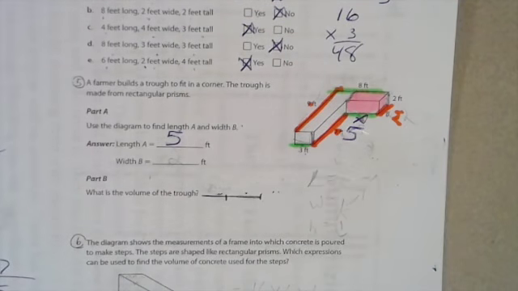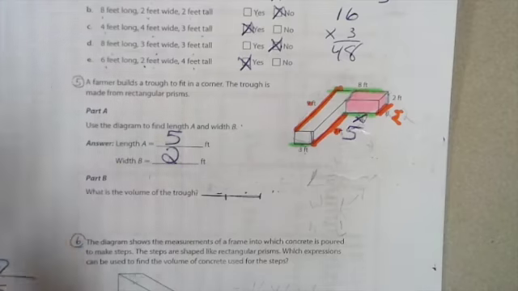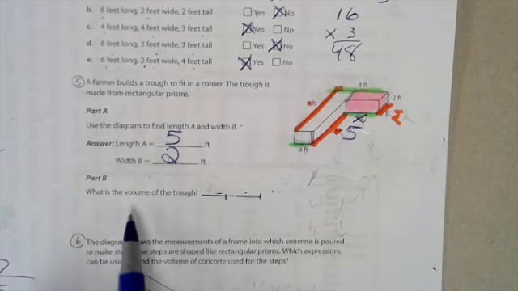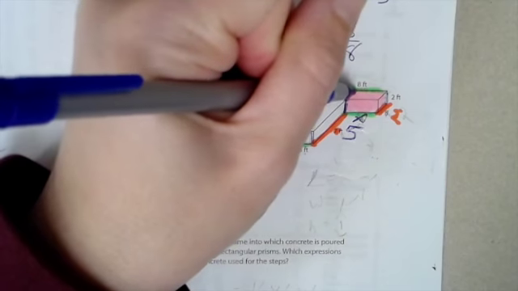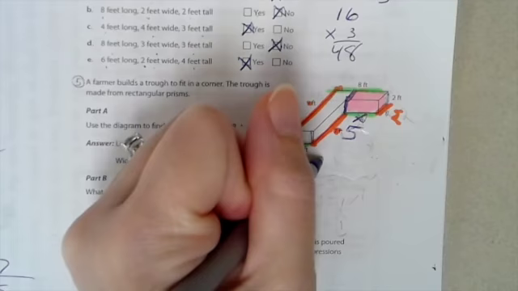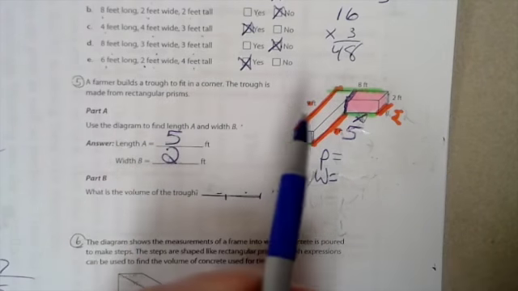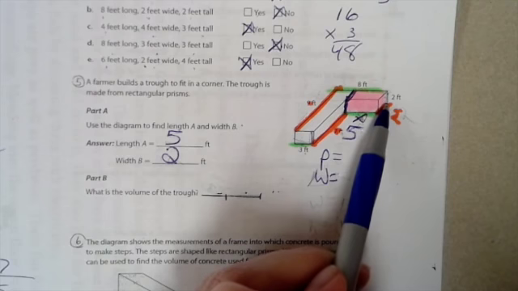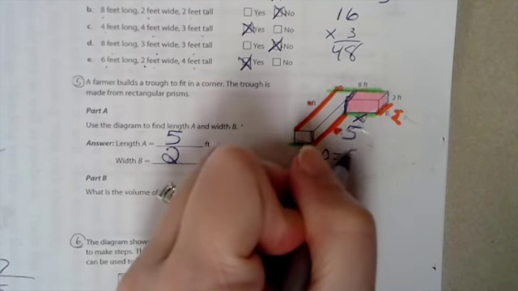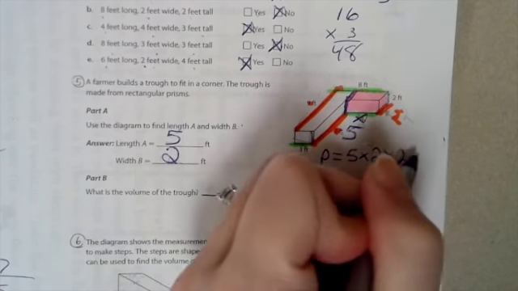So, switch pens, B is 2. Now we want the volume of the trough. I've already shaded it. We have our pink piece and we have our white piece. So our pink piece has a length of 5, a width of 2, and a height of 2. 5 times 2 times 2, that's 10 times 2, which is 20.